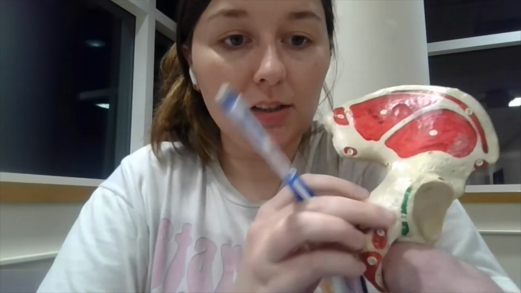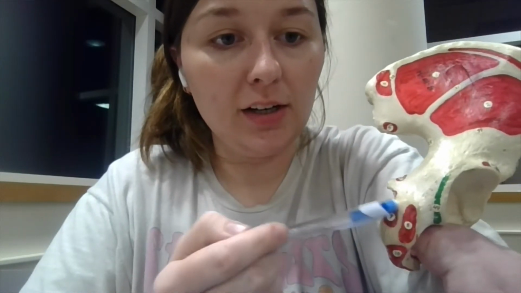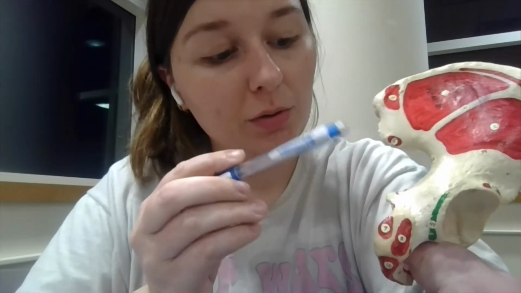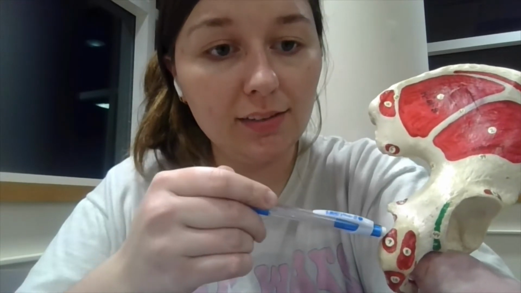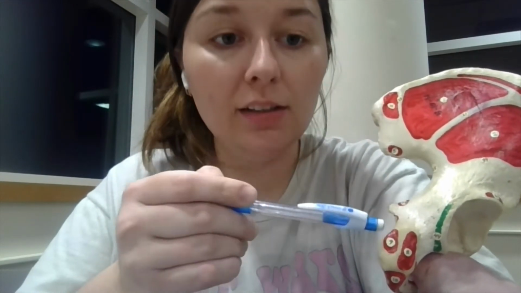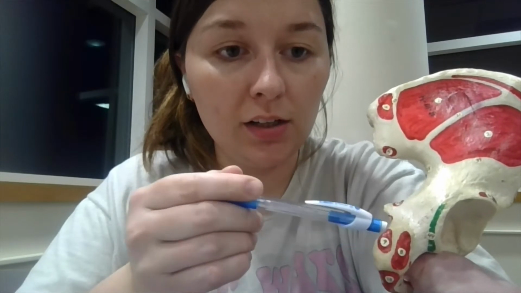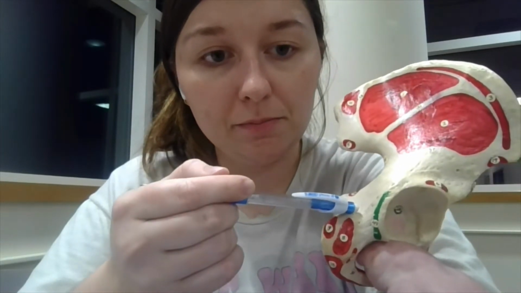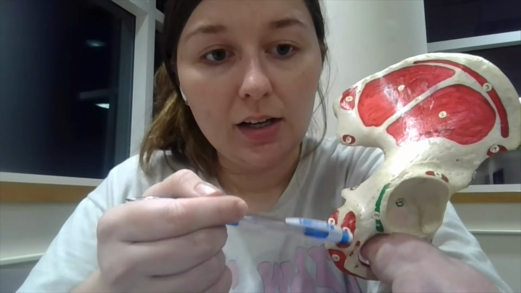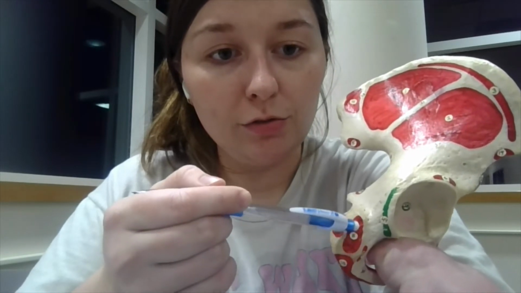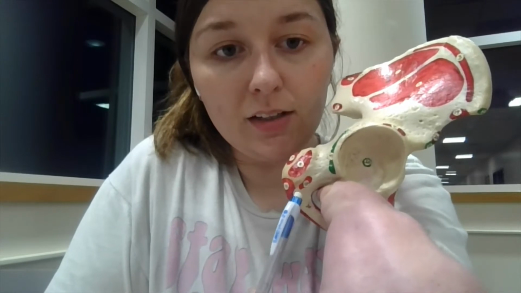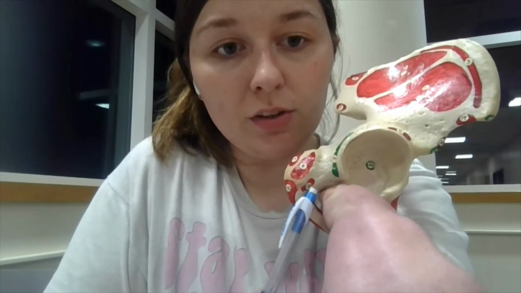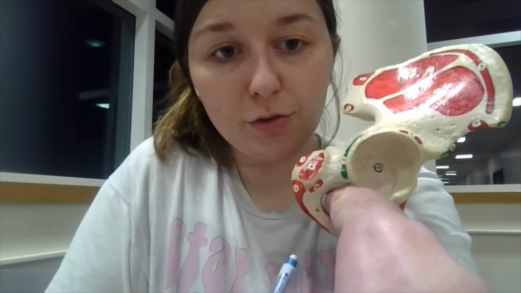Alright, so here we have our ischial tuberosity, where we're going to find the origin site for the semitendinosus and the long head of the biceps femoris. And then here we have the origin for the semimembranosus, and here is the origin for the quadratus femoris.